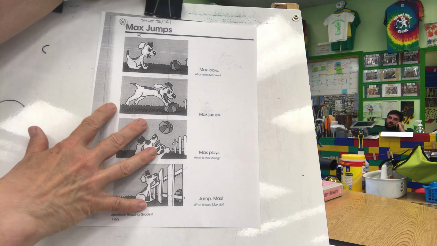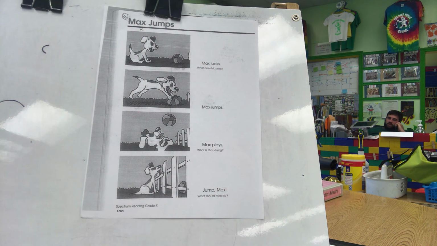All right, who's our character today? Take a look. It looks like our old buddy, Max. There's Max right there in the picture. All right, I've got my claw pointer today. What is Max doing? Max, we know this word, jumps with an S on the end.